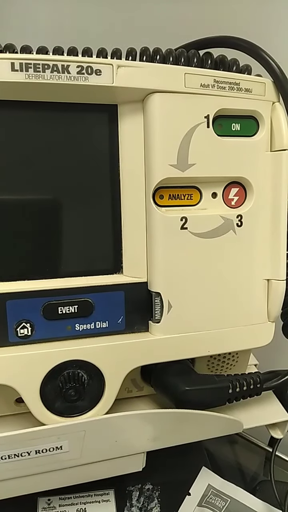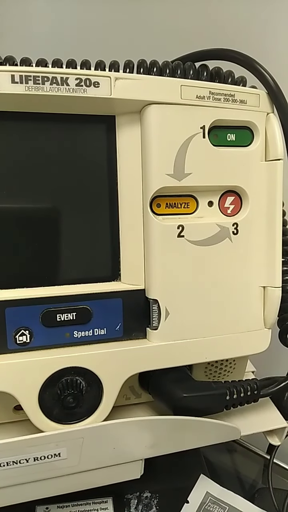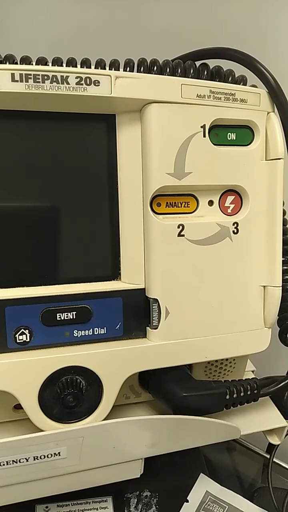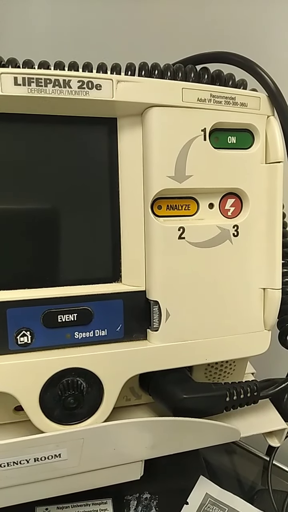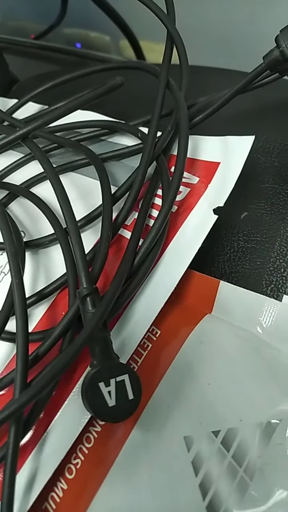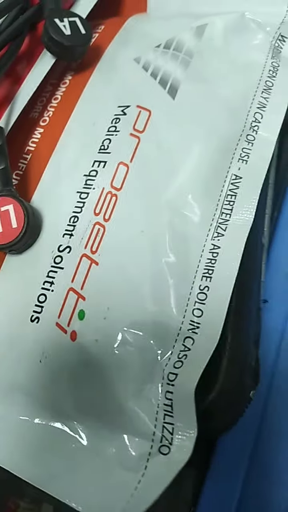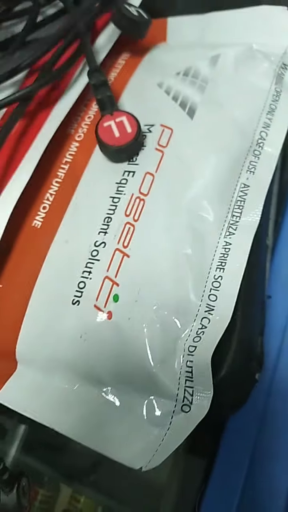The LifePak uses these leads to connect to your patient. The leads are labeled where they should be placed if you're in a code situation. Here are your leads. You have the left arm, the left leg, and the right arm.